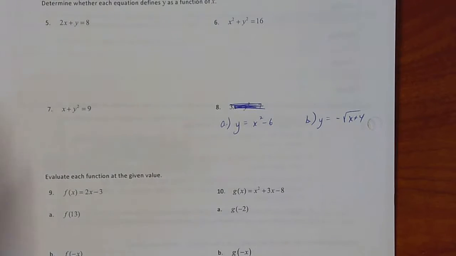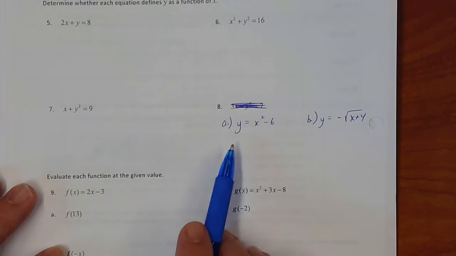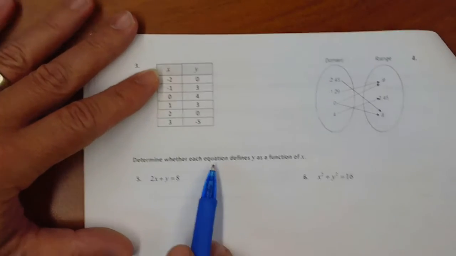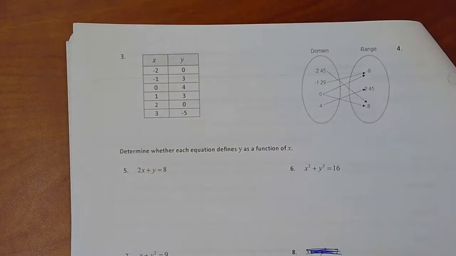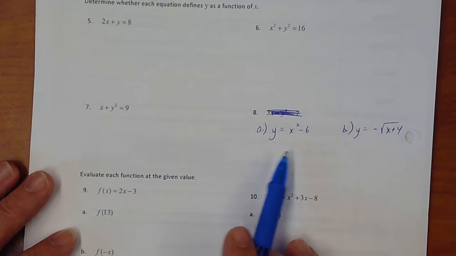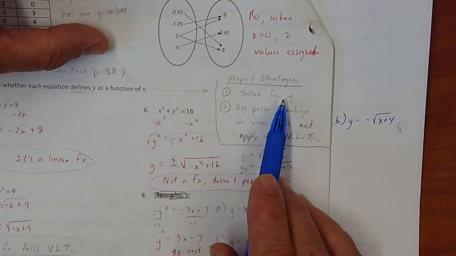We're working on this problem, trying to determine if this equation defines y as a function of x. So we did a few examples, and then I was having you try these. These are already solved for y. Remember the success criteria: solve these for y first if it's not already done.